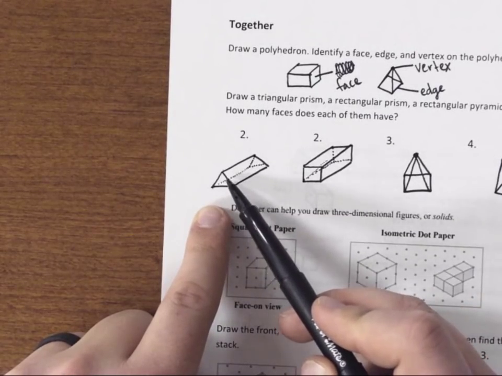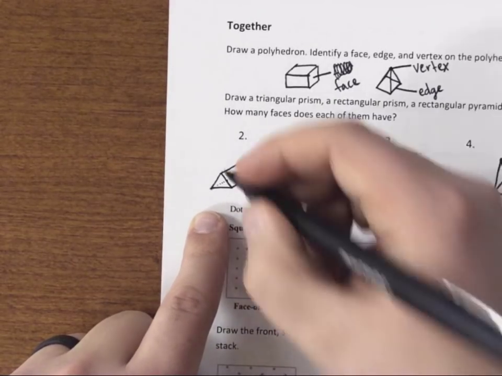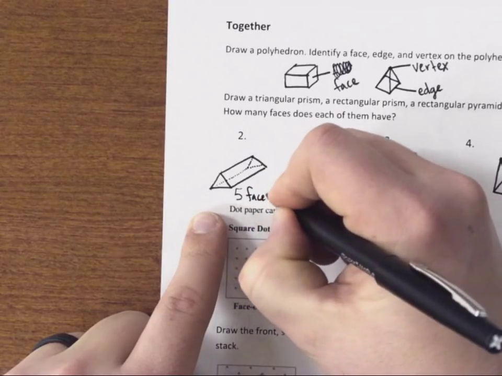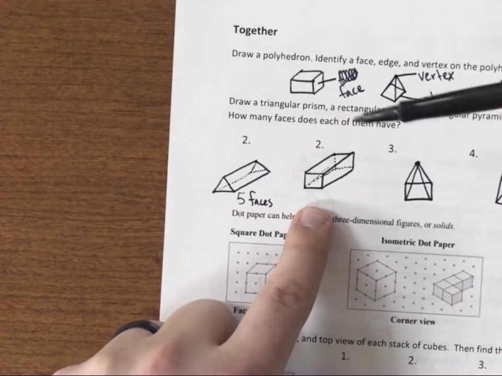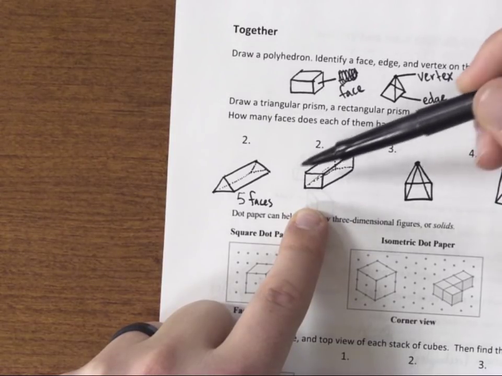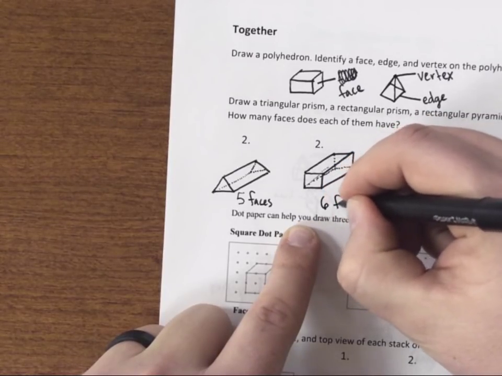On our triangular prism, we have 2 triangular bases and then 3 lateral faces, so that has 5 faces. Number 2, we have 2 rectangular bases and then 4 lateral faces, so that's 6 faces altogether.